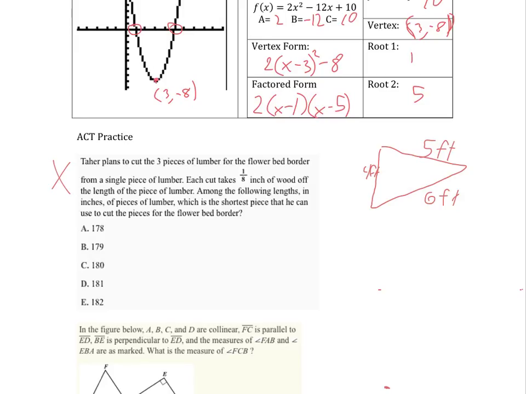Well, each cut takes 1/8 of an inch of wood off of there. So if you think about a really long board, and we're going to cut that into 3 pieces, each one of those little cut marks takes away 1/8 of an inch, which is not very much, but add them up together, and that's 1/4 of an inch that we need to consider. And then from there we've got these feet. Now these answers over here are in inches. So we need to convert our feet.